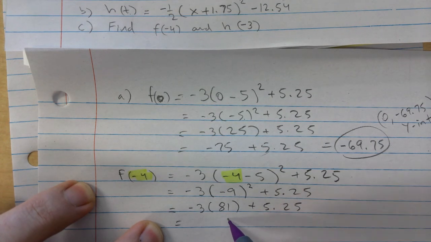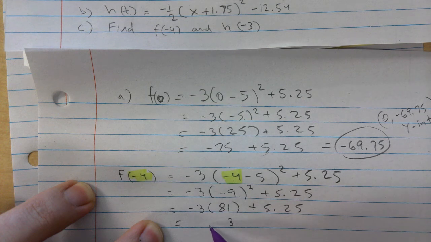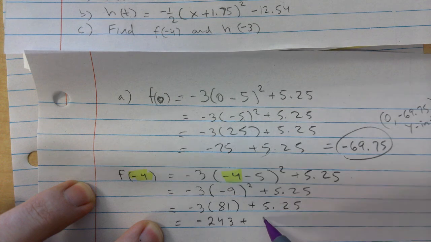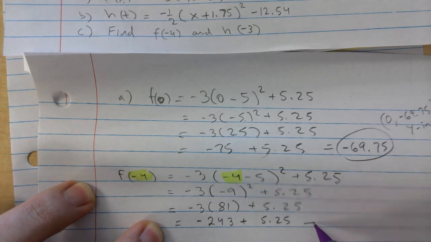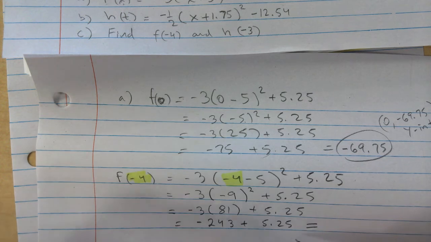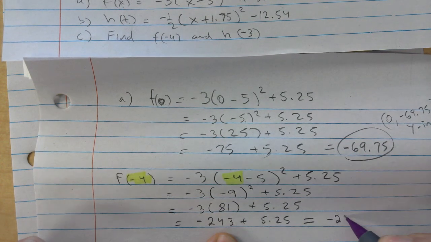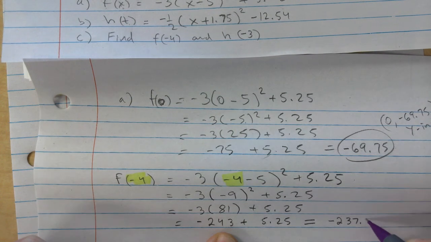So this is -3 times 81, positive, plus 5.25. 3 times 81 is 243, so -243 plus 5.25. And then we can just do one last. This is -237.75.